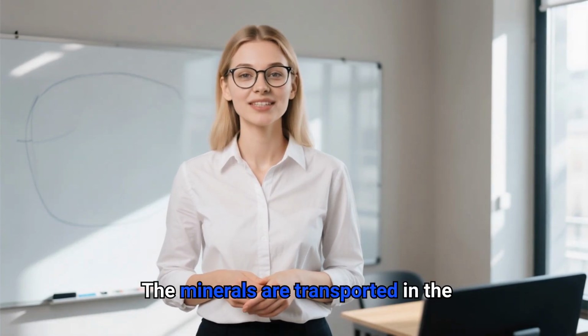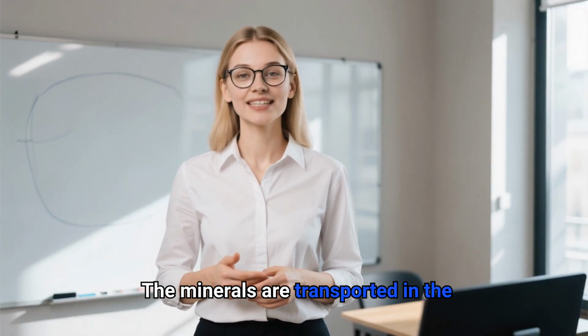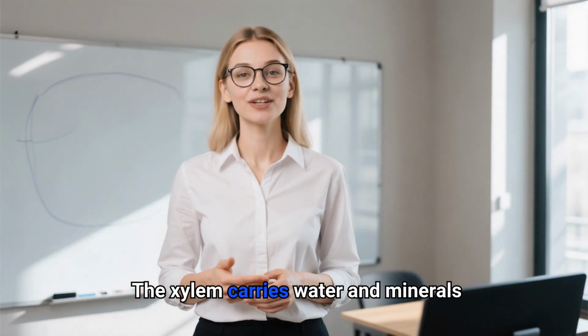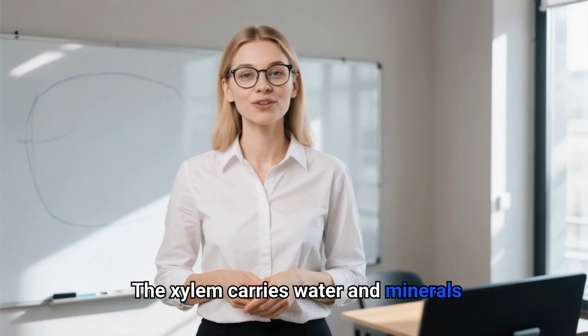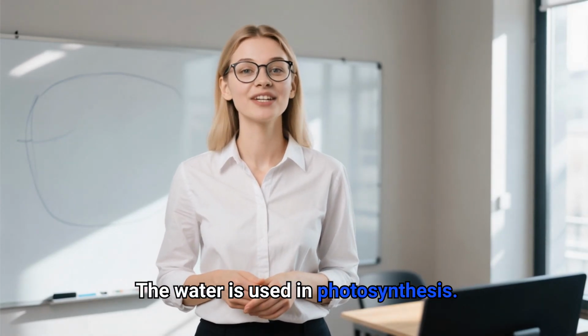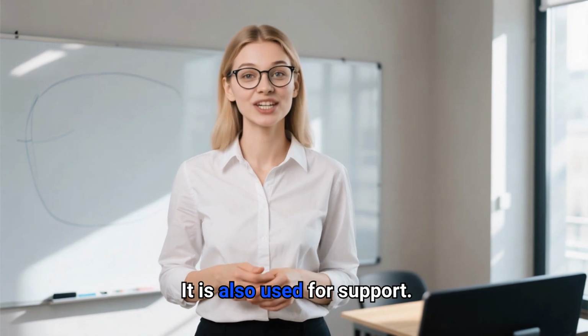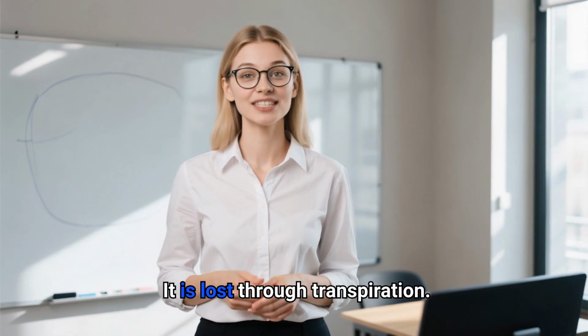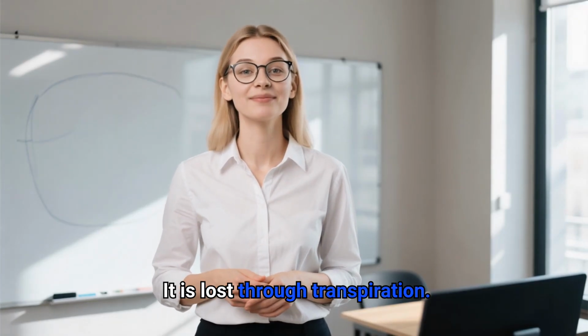The minerals are transported in the xylem. The xylem carries water and minerals from the roots to the leaves. The water is used in photosynthesis. It is also used for support. It is lost through transpiration.